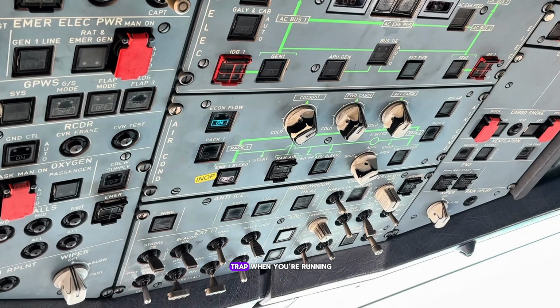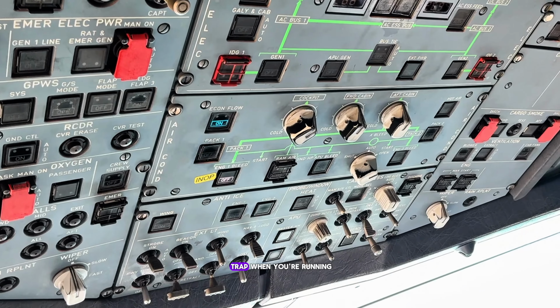What is the biggest trap when you're running abnormal checklists? You confidently reach up to the overhead panel and push the exact button the computer tells you to press. Why is simply hearing that physical click never enough? The switch might move under your finger, but the actual mechanical valve deep inside the aircraft could remain totally jammed.